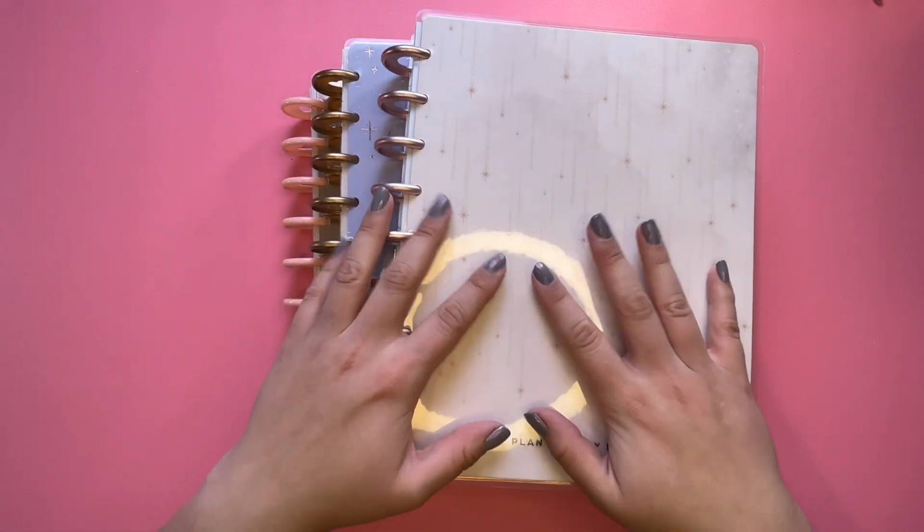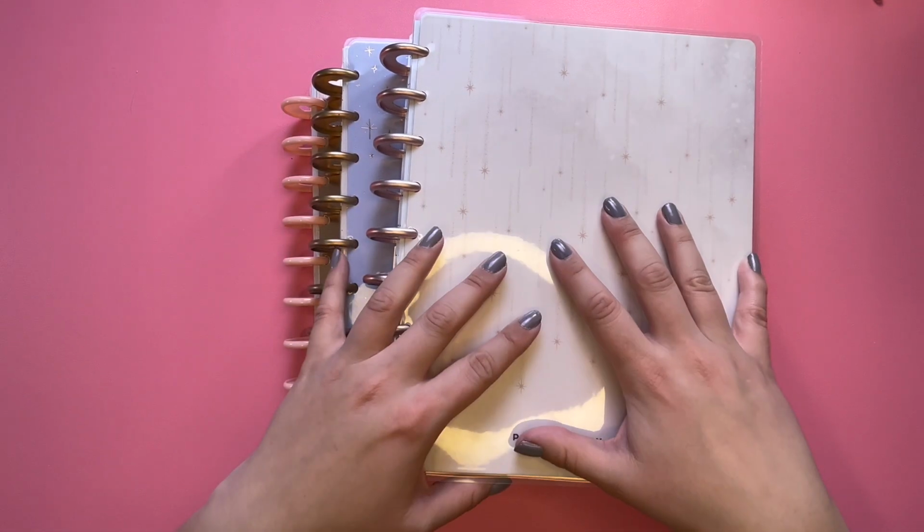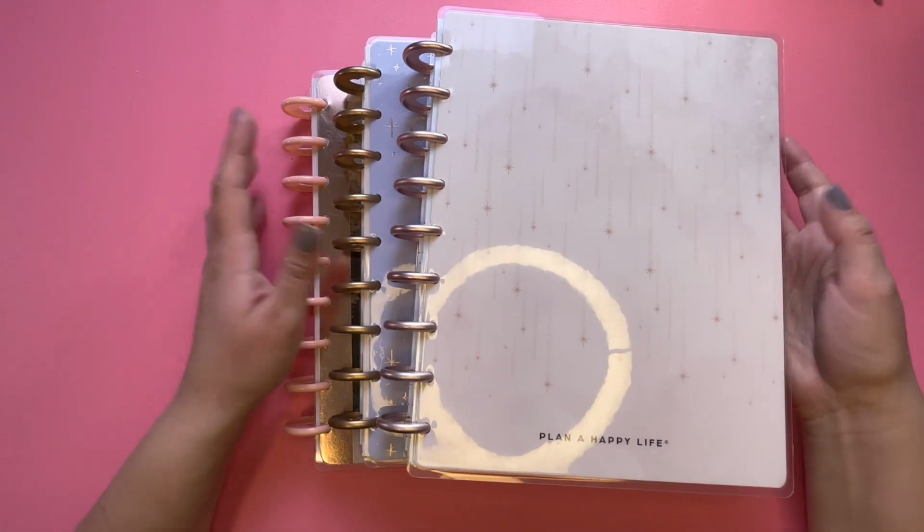There's still a few more things up my sleeve for what I want to do to these planners before I actually start using them in the new year.